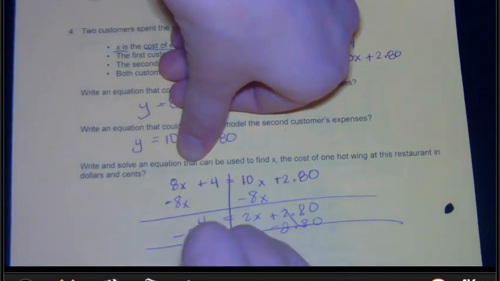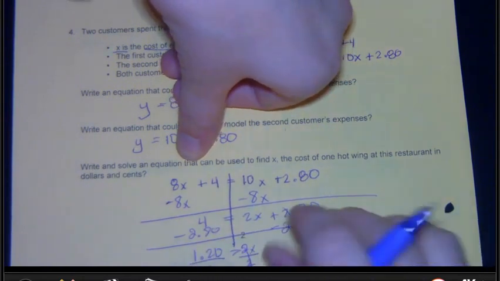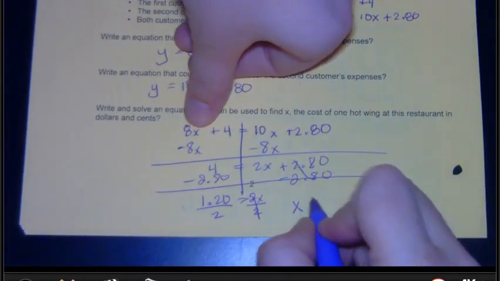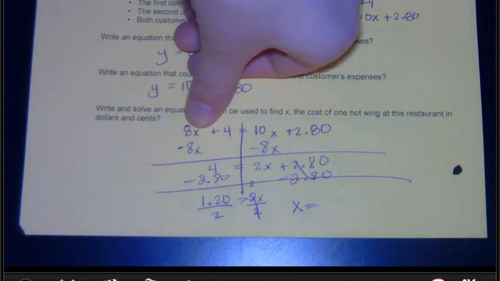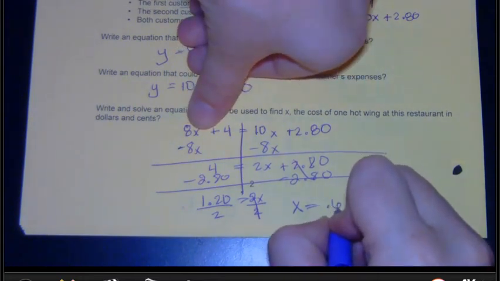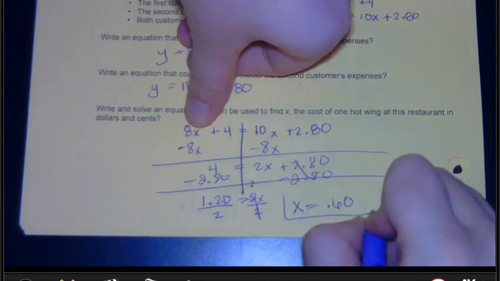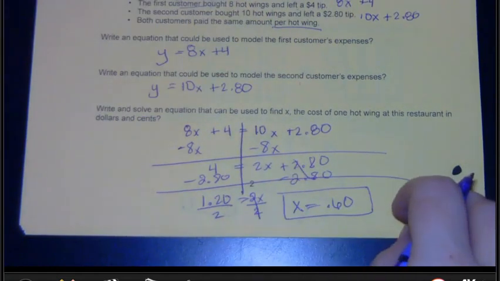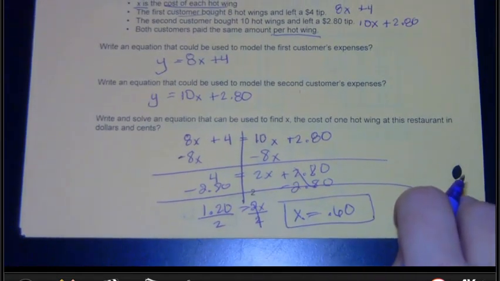And then I'm going to divide $1.20 by 2. And I'm going to get X is equal to 0.6. So each hot wing is going to cost me 60 cents.